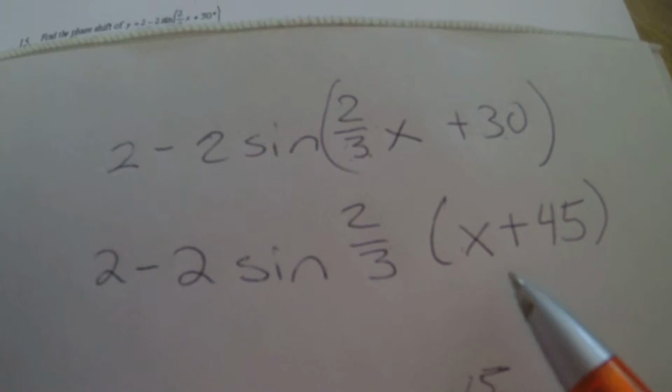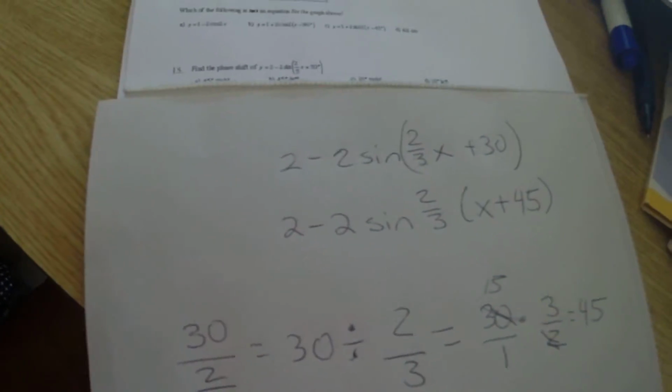Also note that it's the opposite. So if it's plus 45, that means you're going to the left 45. It's the opposite of what your intuition tells you. So it should be left 45. So the answer there is going to be B.